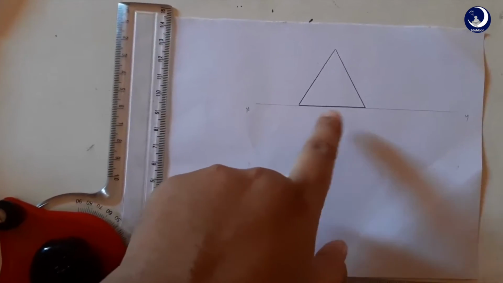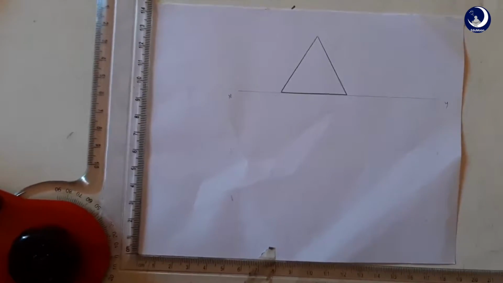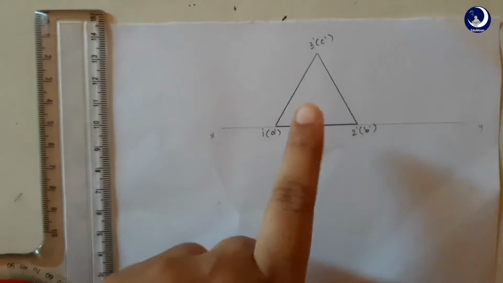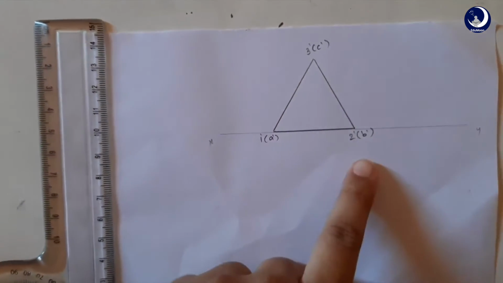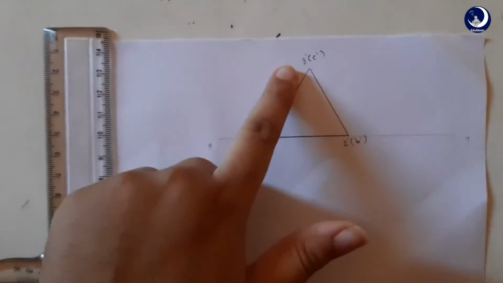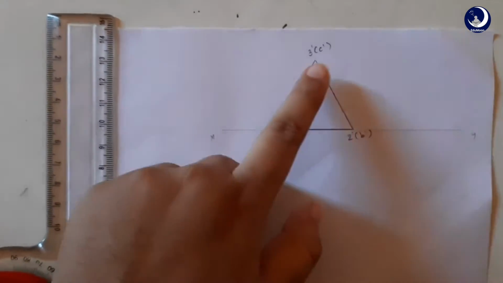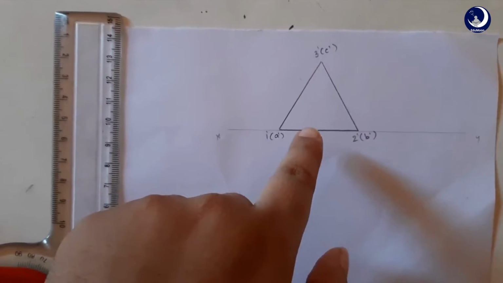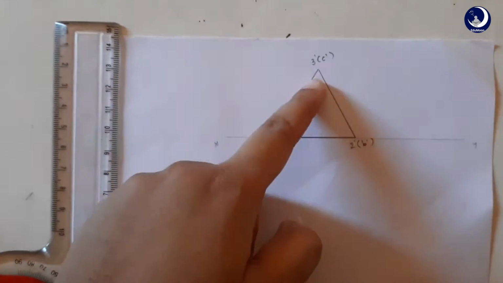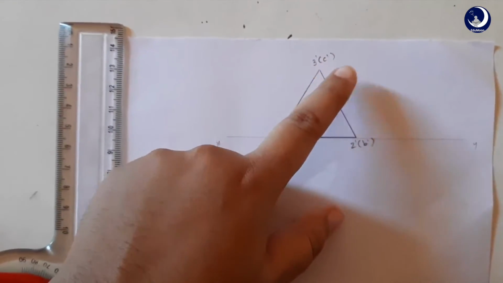So now I'm going to name the front view. I have named the front view as 1 dash A dash, 2 dash B dash and 3 dash C dash. So that means 1, 2, 3 is the triangular base that is visible to us, and A, B, C is the triangular base that is hidden, and it is exactly behind this triangular base. So that's why I've mentioned them in brackets.